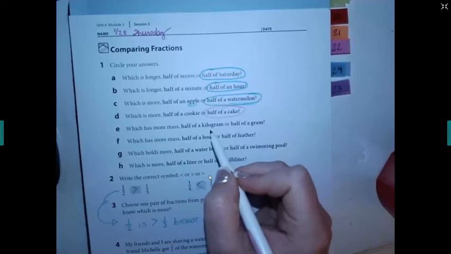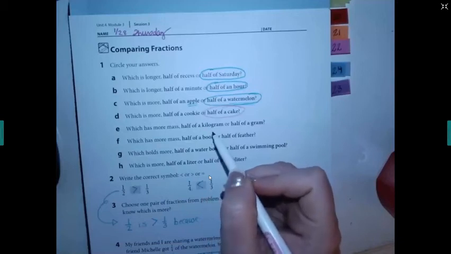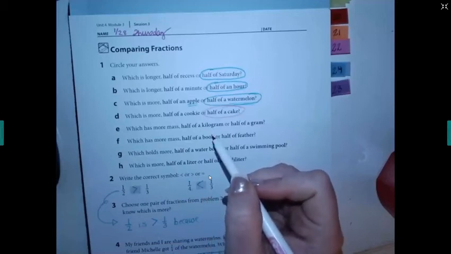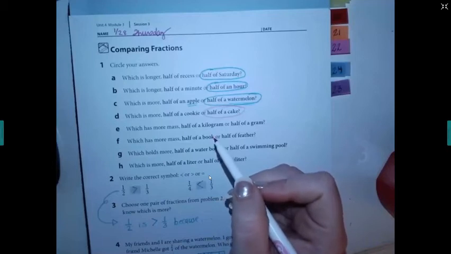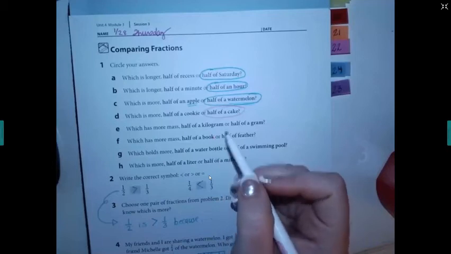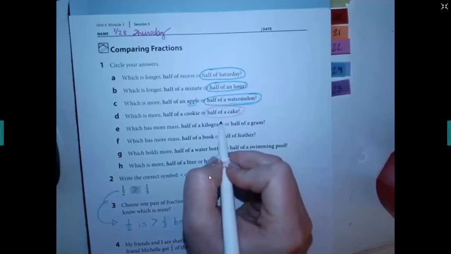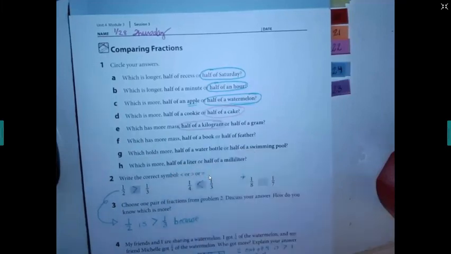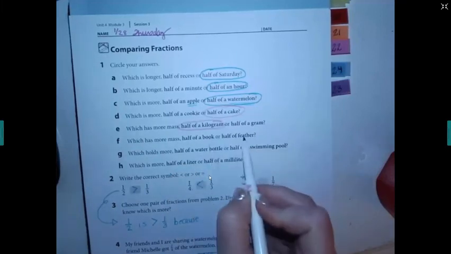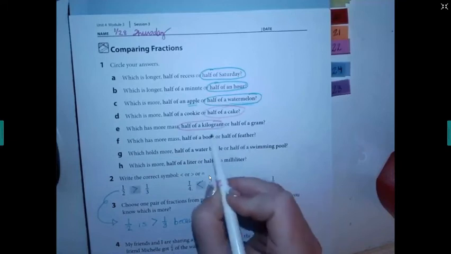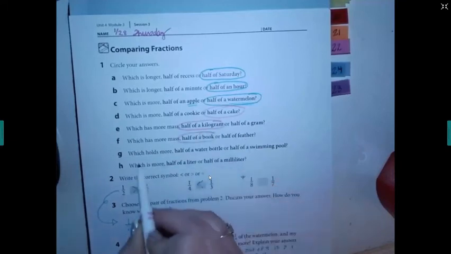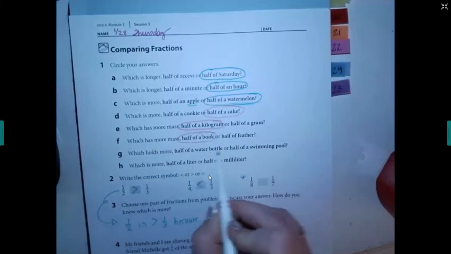A kilogram is like things that you would measure, books or desks, or it's a bigger weight. So a kilogram is bigger than a gram. Half of a book, half of a feather? Half of a book. Which holds more, half of a water bottle or half of a swimming pool? Half of a pool.